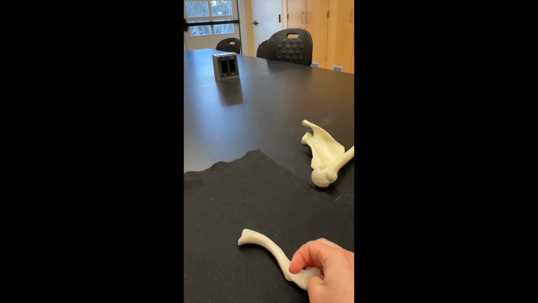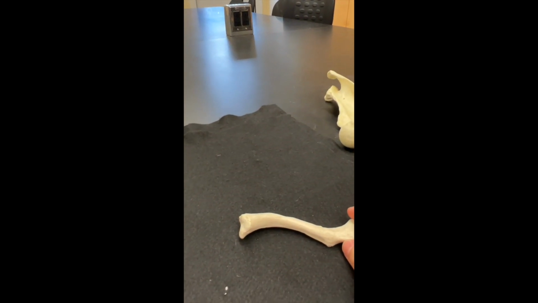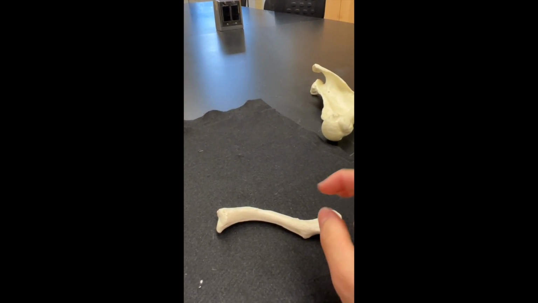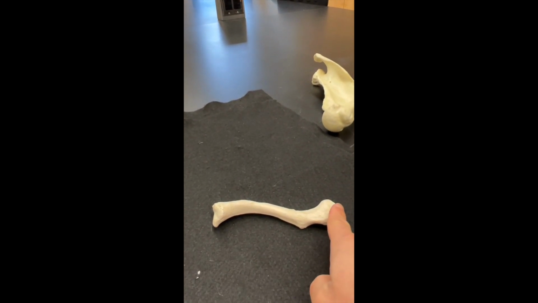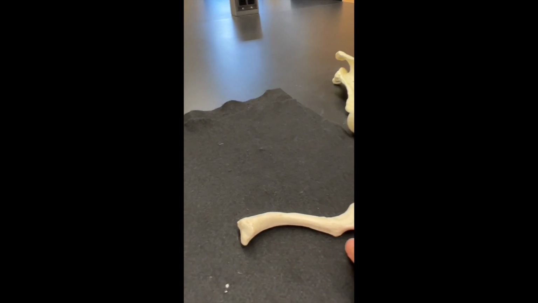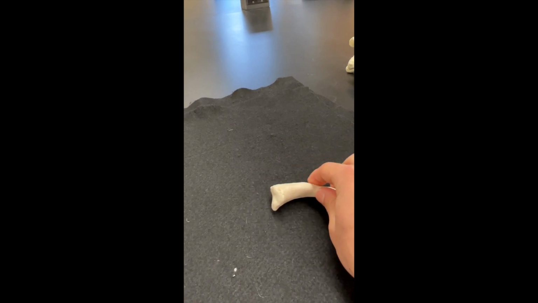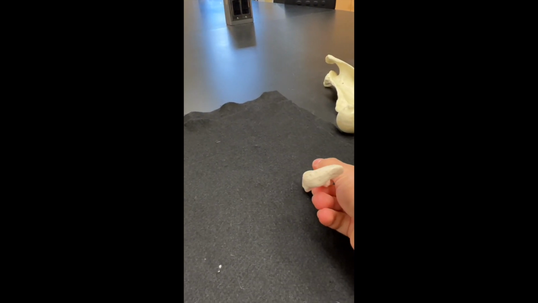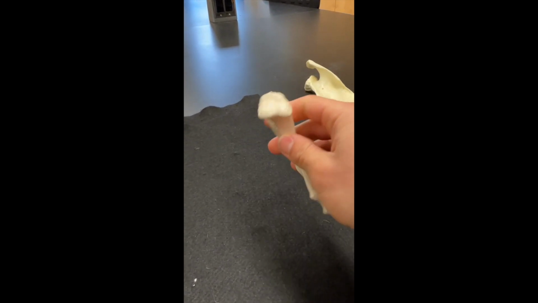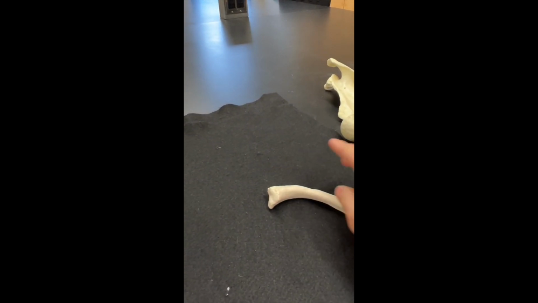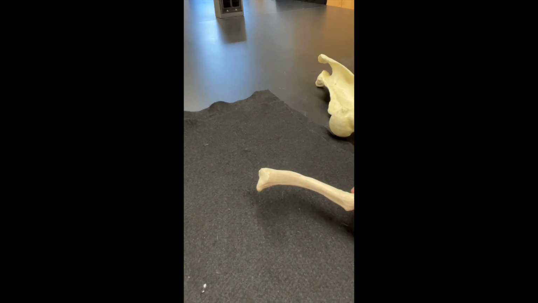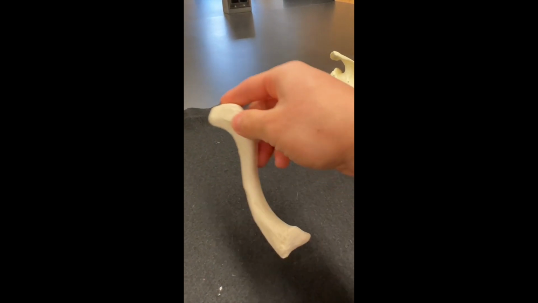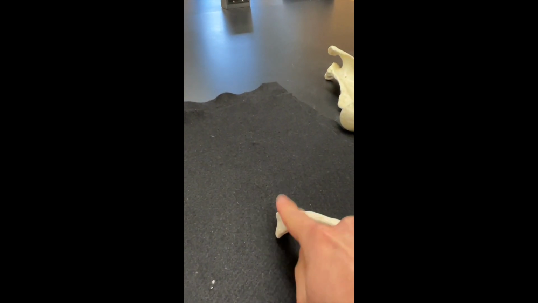Clavicle is the hardest one. You need to remember 3 things: sternal extremity, the conoid tubercle, and then the way that it curves out at the acromial extremity. So then first find the sternal extremity, which is the circular side. This is flatter, that's the acromial extremity. Circular is sternal extremity. That's going to go on your sternum. So no matter what happens to the bone, that is going to be on your sternum.